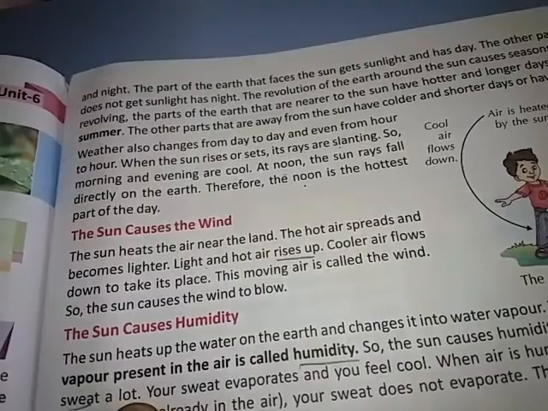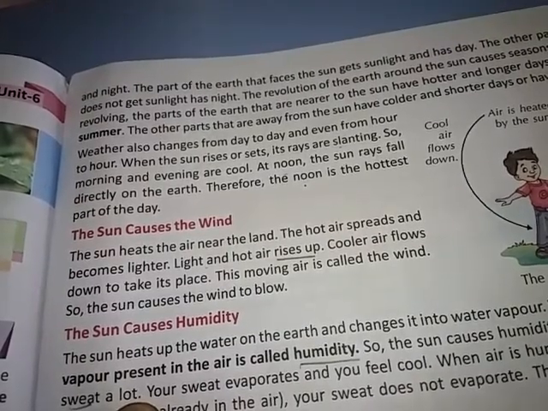How? Let's see. The sun heats the air near the land. The hot air spreads and becomes lighter. Light and hot air rises up. Cooler air flows down to take its place. This moving air is called the wind. So the sun causes the wind to blow.